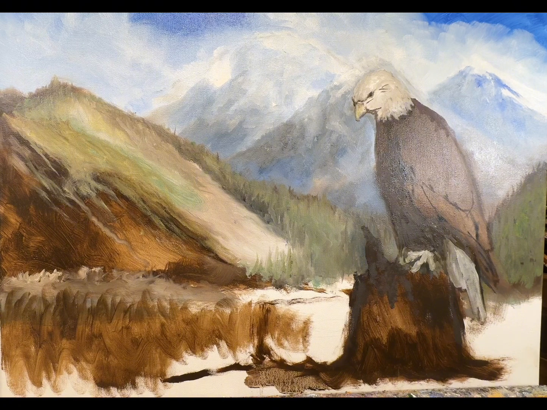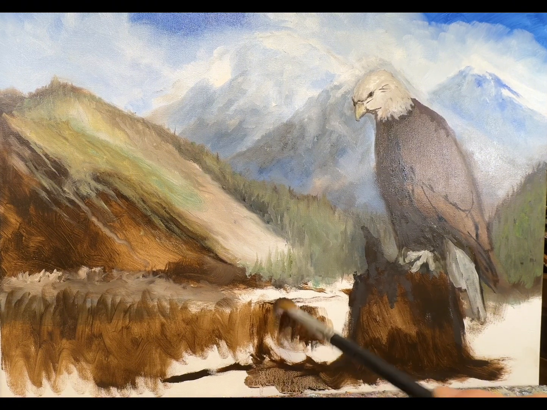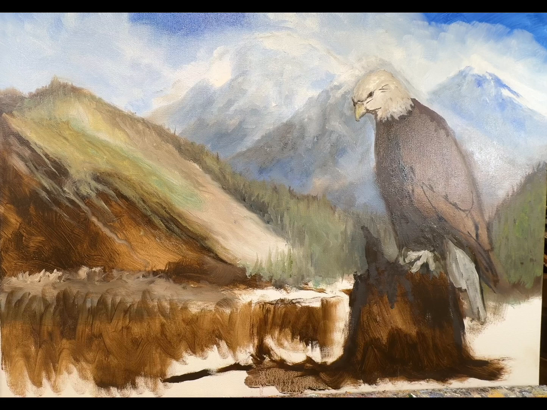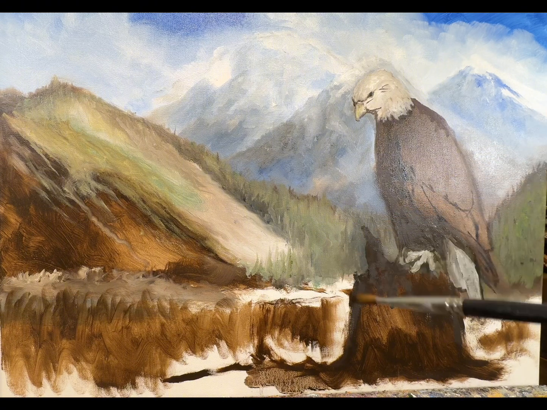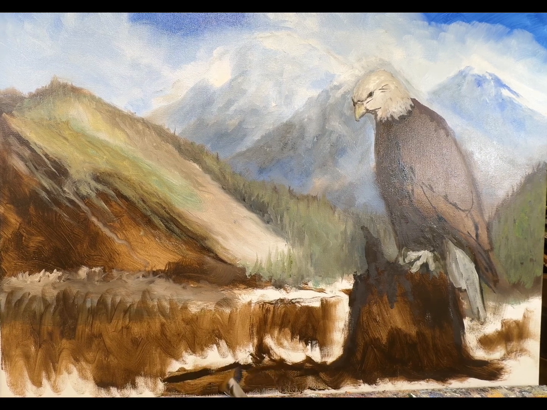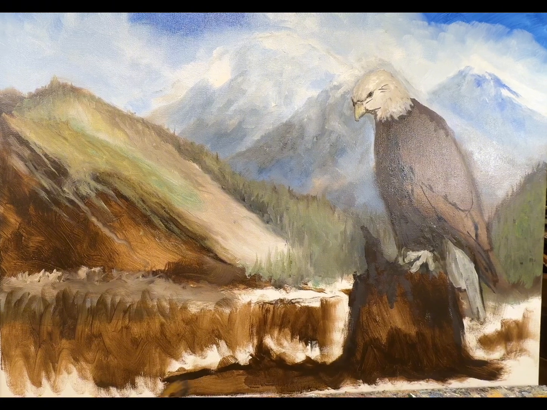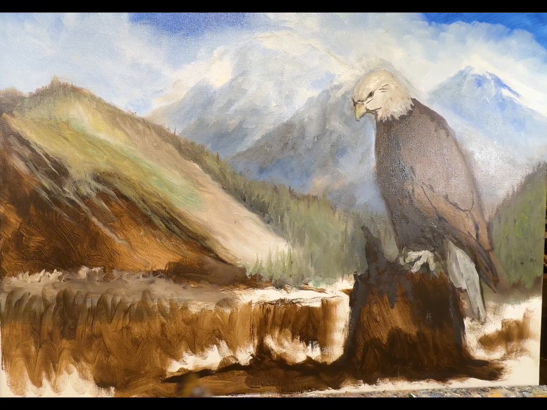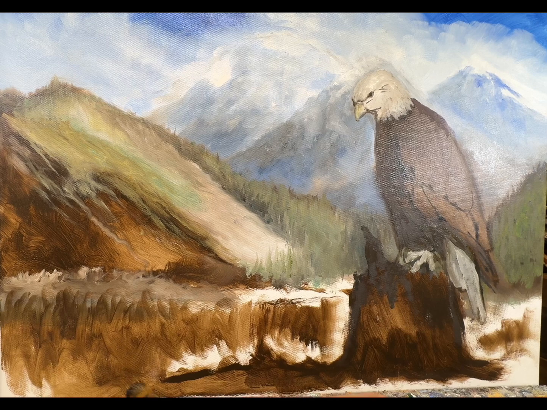So I'm coming across here with just dark tones, just raw umber is all I'm doing right now. And going over on the other side here. Now, because my sun is coming down through here, this is going to be a very shadowed area. So I'm going to darken that up a little more than normally I would. But this is a dark area right here with all the shadows and stuff, especially from the stump sticking up there, and the eagle's silhouette.